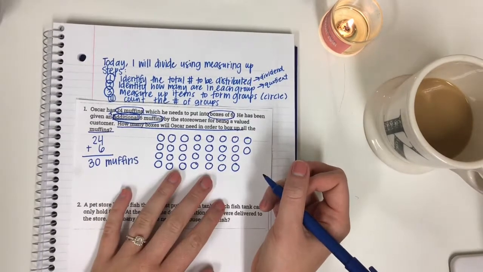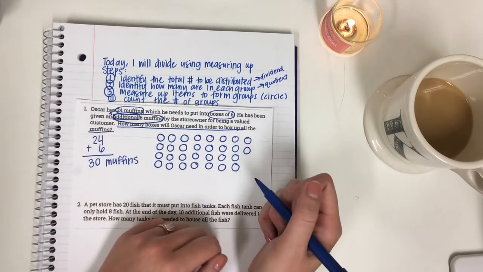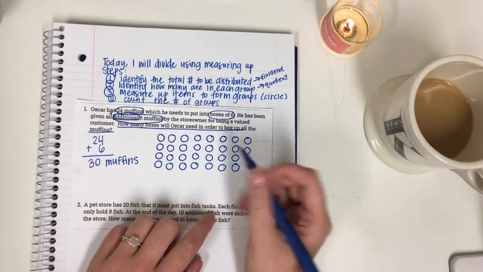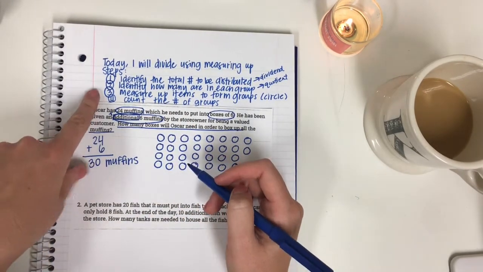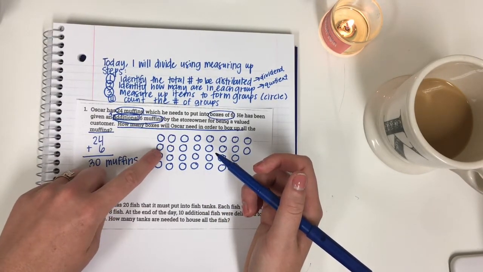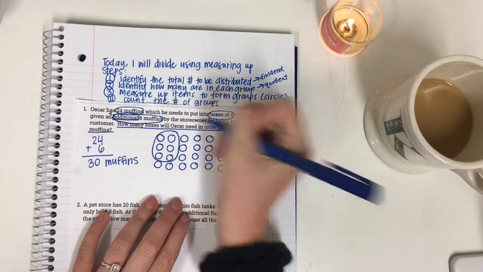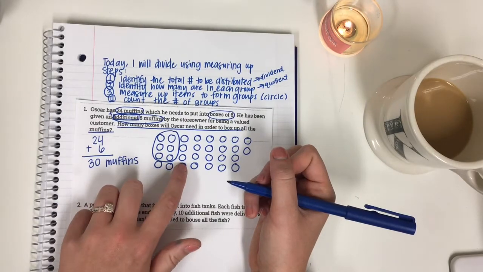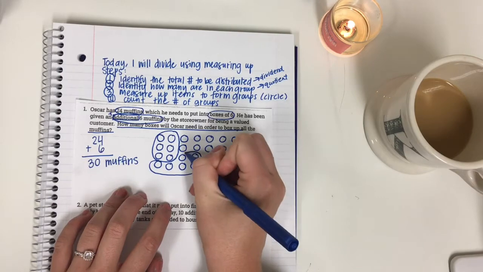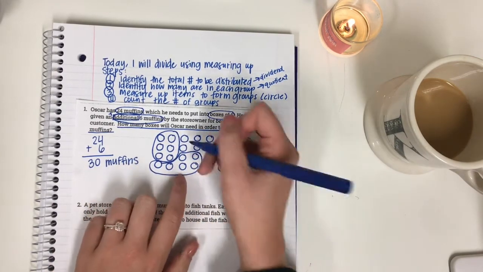Okay, here are my 30 muffins. I need to put them into boxes of 6. I don't know how many boxes I need, but I know that muffins fit in boxes of 6. So I'm going to start counting out or measuring up my items to form groups, and then I'm going to circle them. So I'm on step 3. So 1, 2, 3, 4, 5, 6. Okay. Here's one box. Then I got 1, 2, 3, 4, 5, 6. Here's another box. 1, 2, 3, 4, 5, 6.